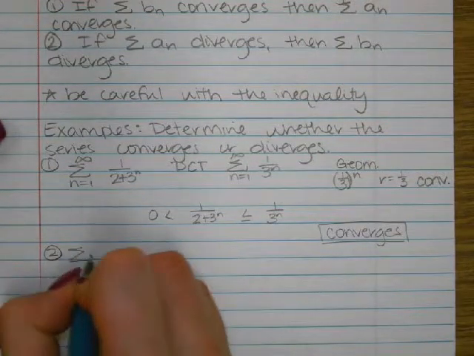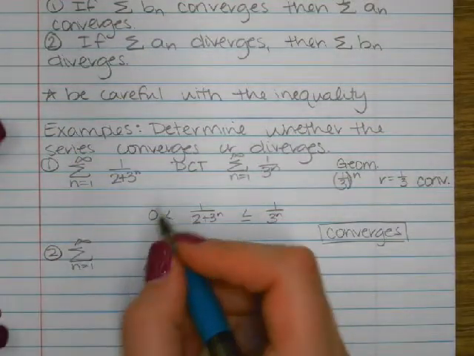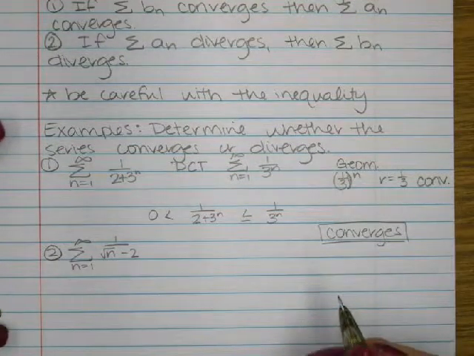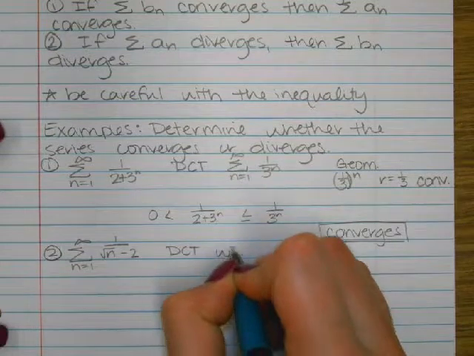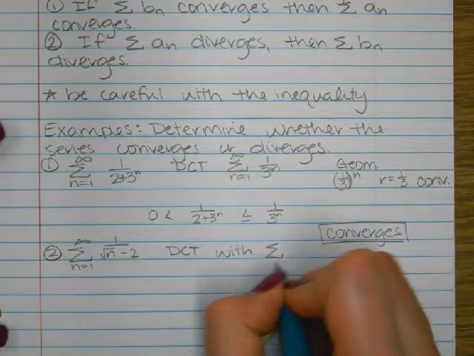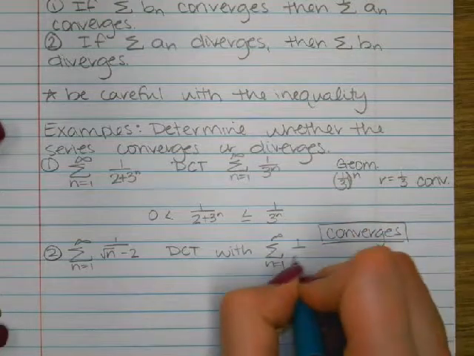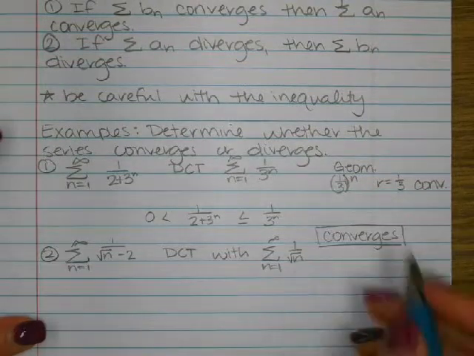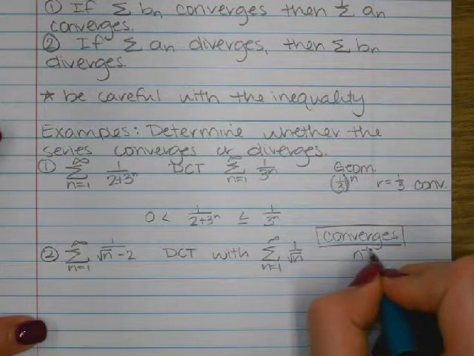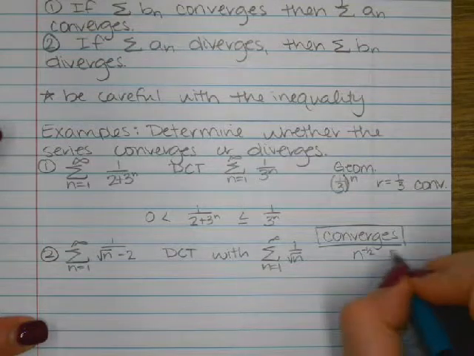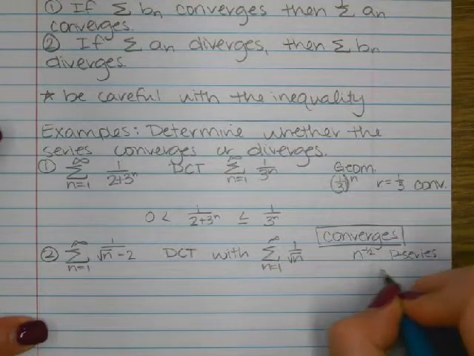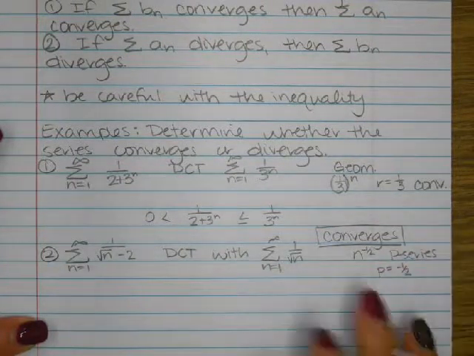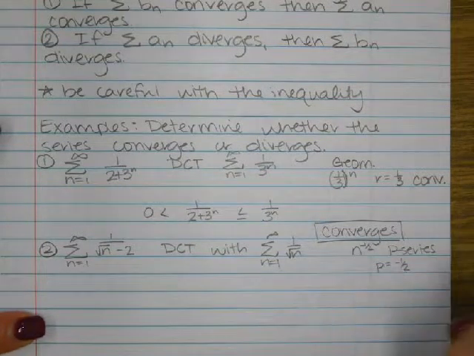All right, second example, we're going to look at the series from 1 to infinity of 1 over square root n minus 2. And we're going to do a direct comparison test with the series 1 over square root of n. The reason is that I can rewrite this as n to the negative 1/2, and that makes it a p series.